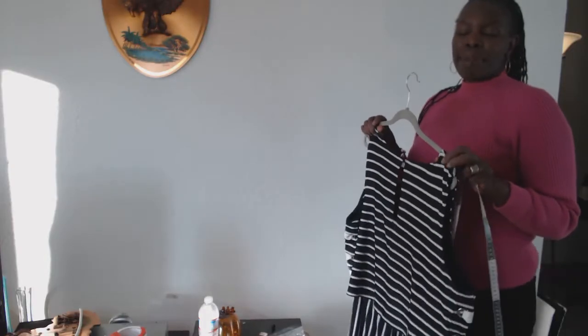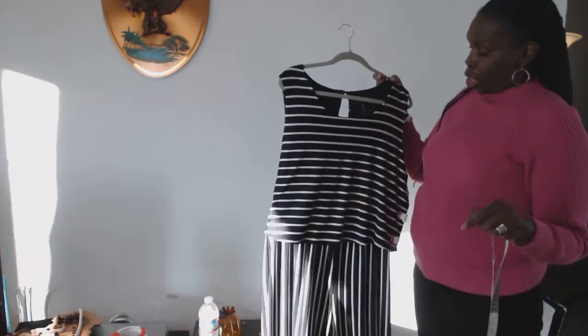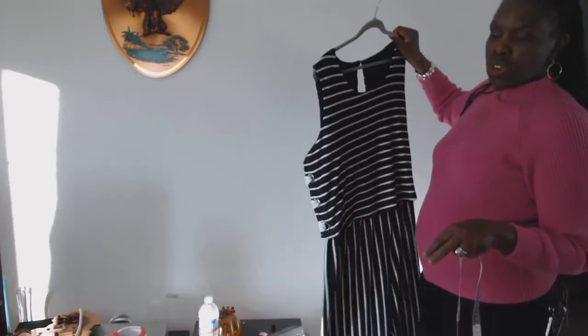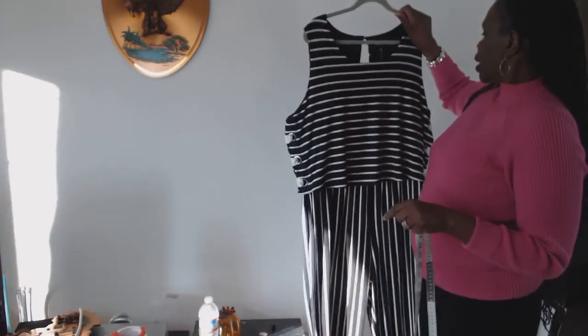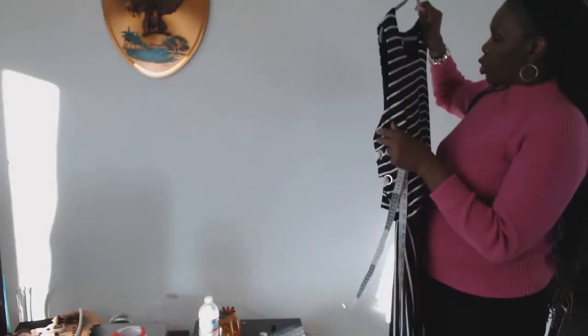Okay, the other thing that I picked out is this romper. It's a plus size romper, and this was definitely bought in a thrift store. It's not a brand new product.